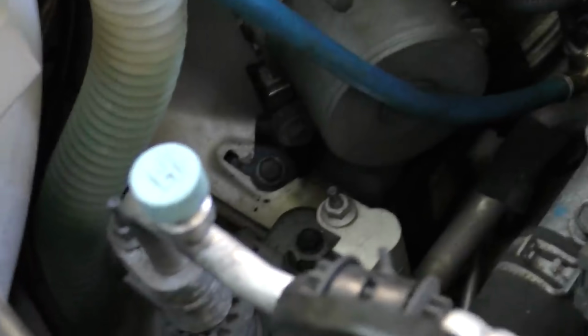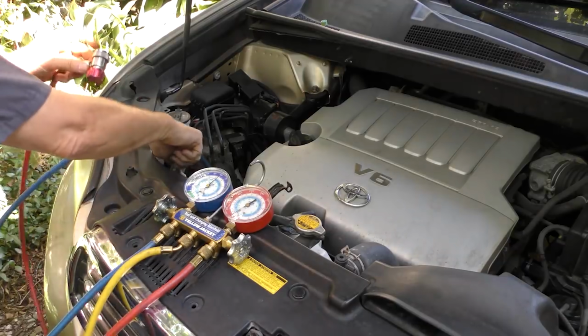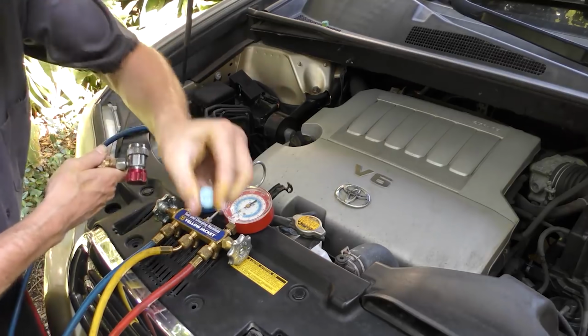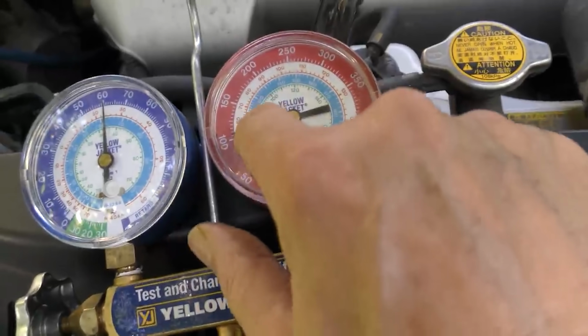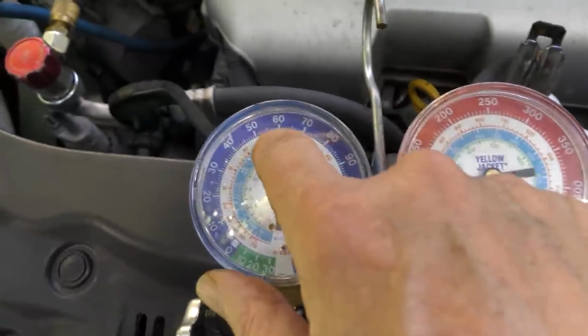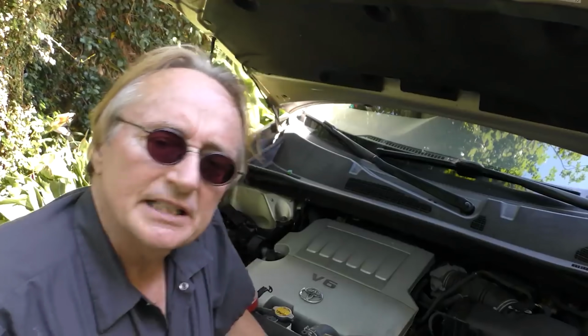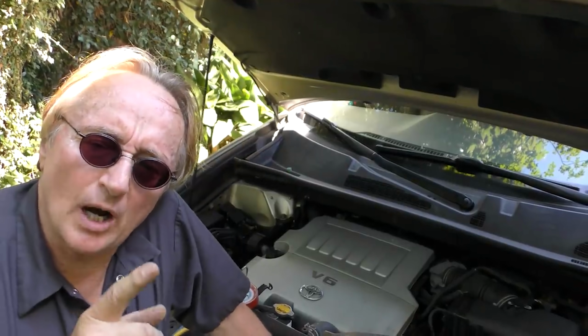Now we're going to check the high pressure too. Hook up the other gauge to the high side, which of course says H. Snap it on. Now it's got 100 pounds, and the other has 60 pounds running. So, if we're lucky, it could just be low on refrigerant.